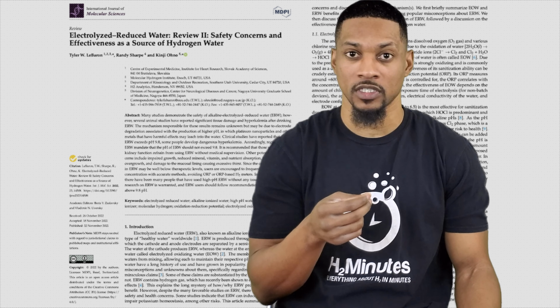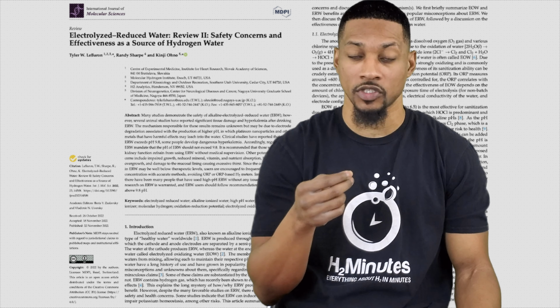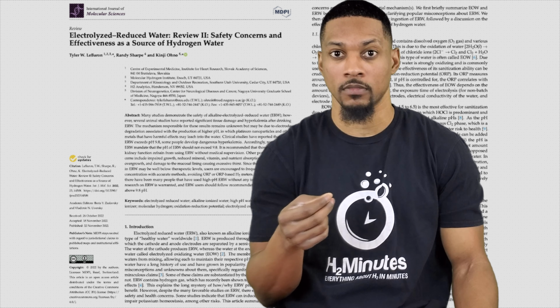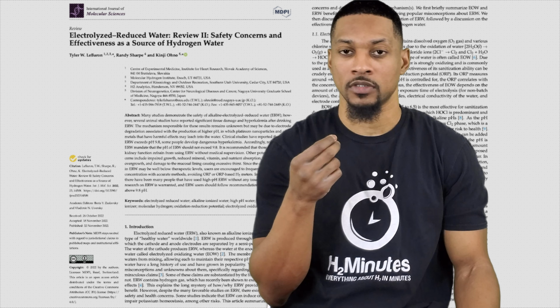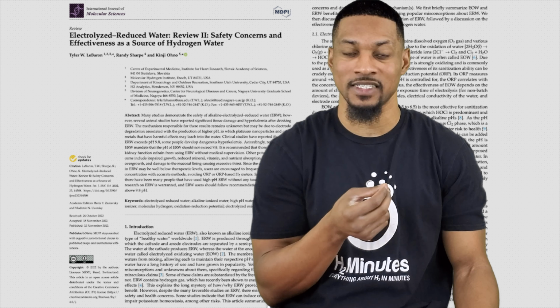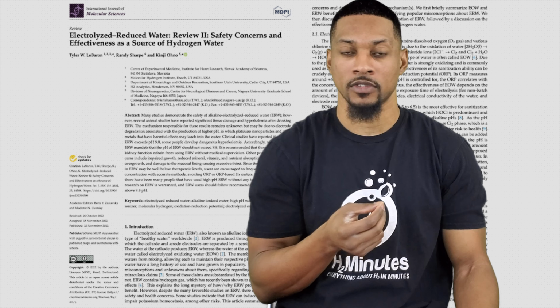ORP-based meters. So this means hydrogen meters that utilize ORP are not a useful tool. So I would suggest the H2 Blue drops would be the most convenient, easy, and accurate way to go ahead and do it at home.